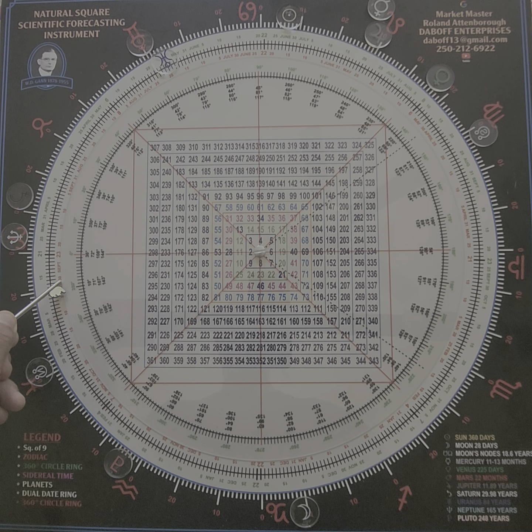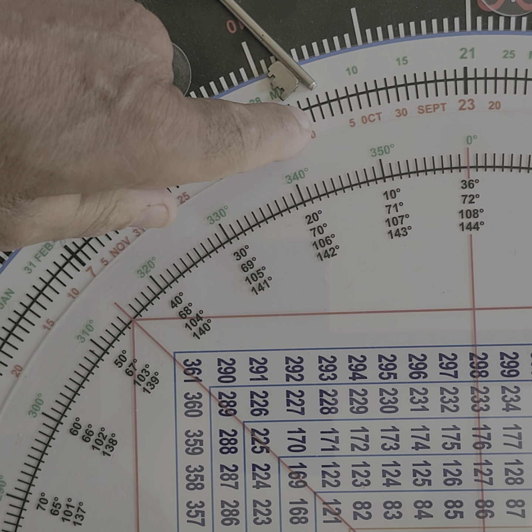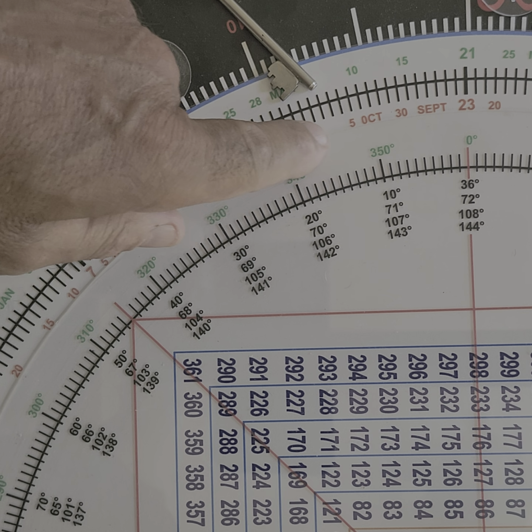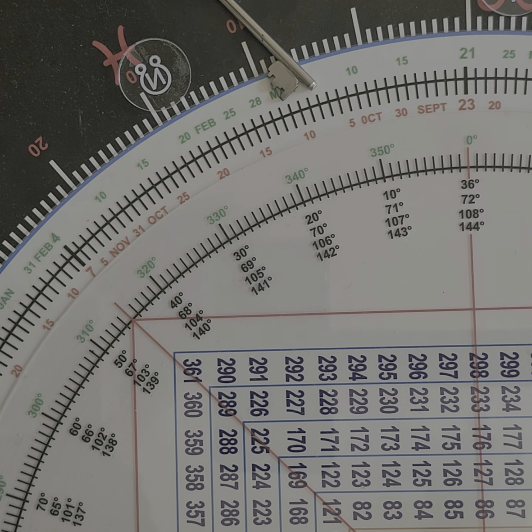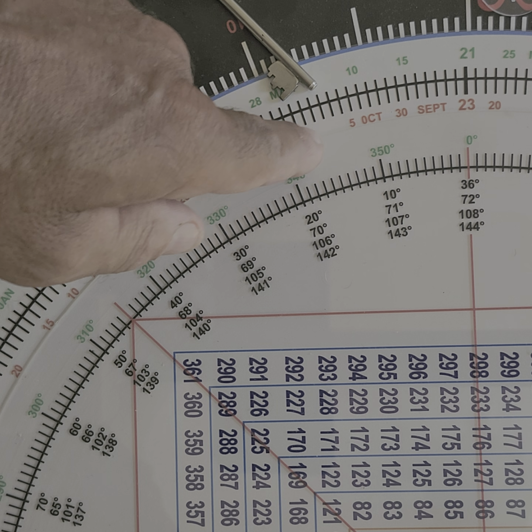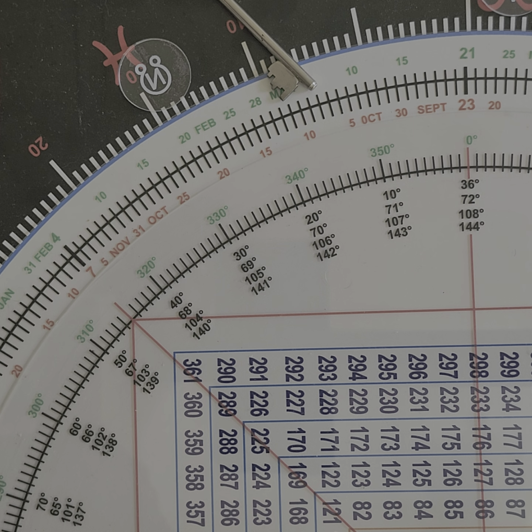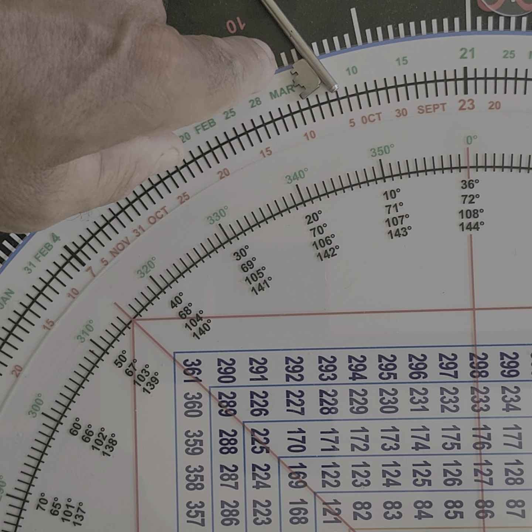What do I mean by that? Let's take a closer look at what I'm discussing. Herein, on our natural square scientific forecasting instrument, we align the date of October 5th on this red ring. So for bull markets, we use the green ring, which expands and goes clockwise. Counter to that, in a bear market, we would use the red ring on the inside, where the dates go counterclockwise. Here I've aligned October 5th with our key.